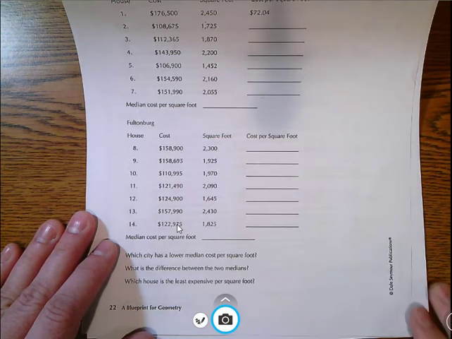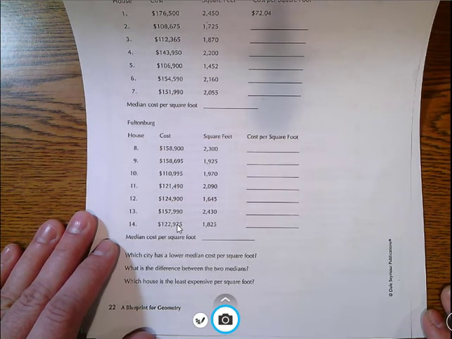So with that said, I hope you got a good idea of how to calculate the median cost per square foot of a home. And with that said, let's do some math.